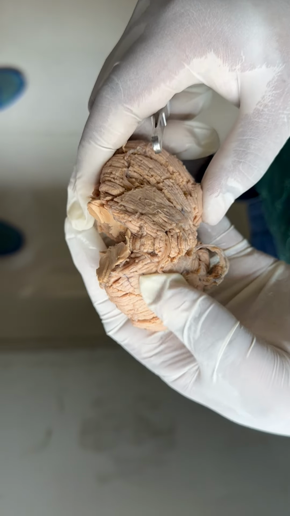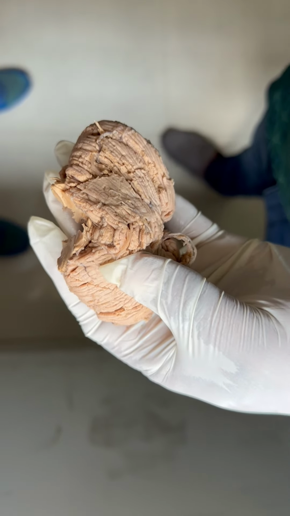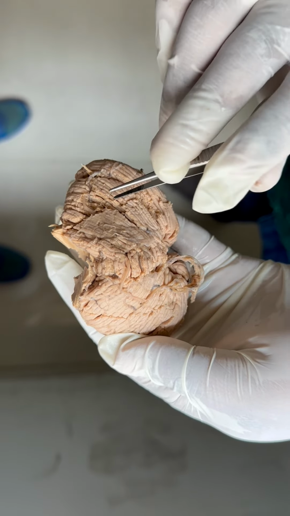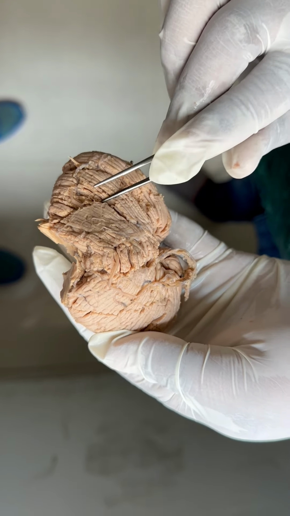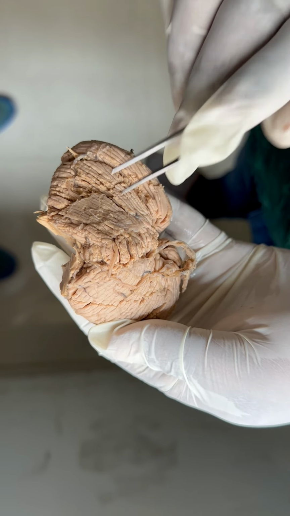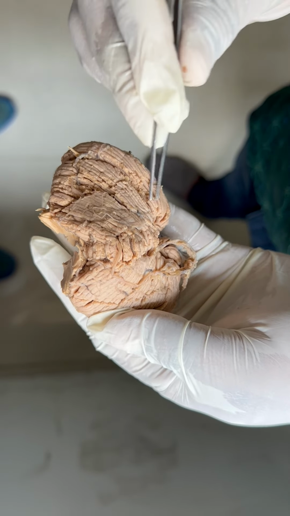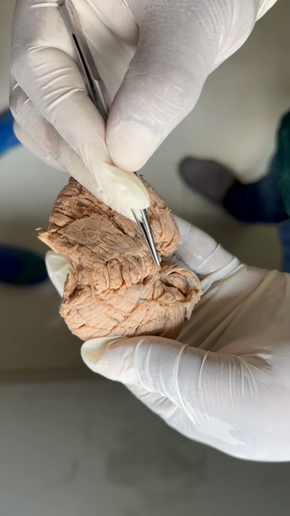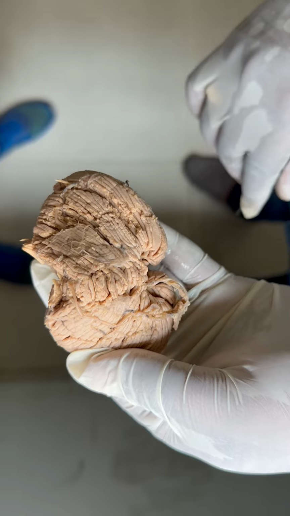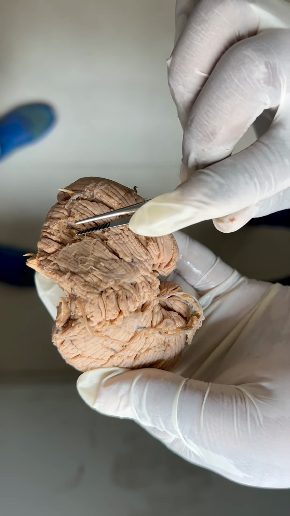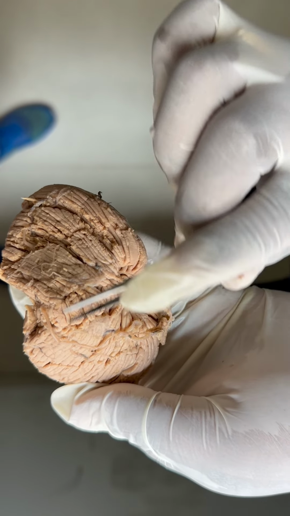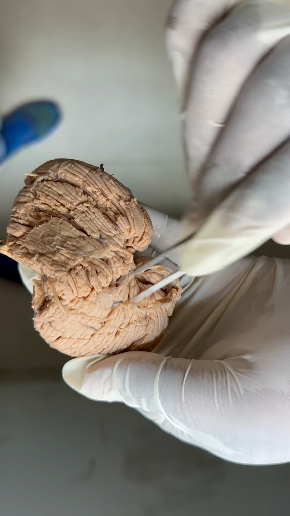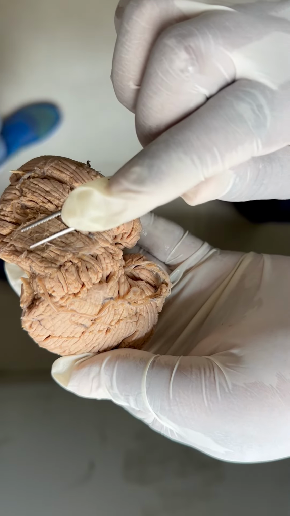Now this cerebellum, like the cerebrum, consists of two hemispheres. These are the two hemispheres of the cerebellum. Both cerebellar hemispheres are connected together by a midline structure known as the vermis. Here on the superior surface, at the connection between the cerebellar hemispheres and the vermis, we do not have any notch. It is more or less continuous over here.